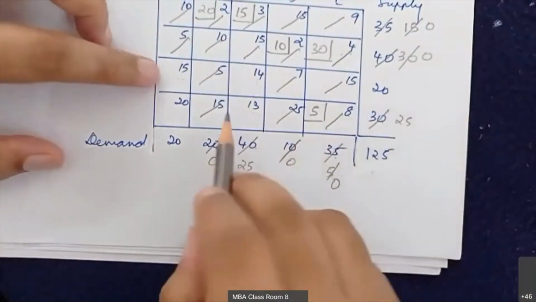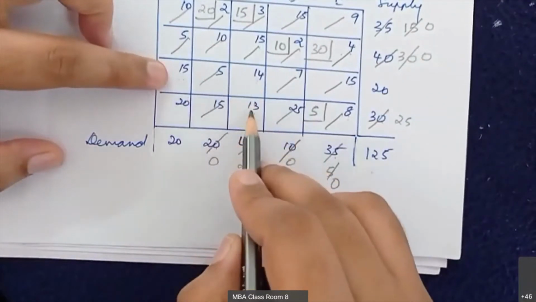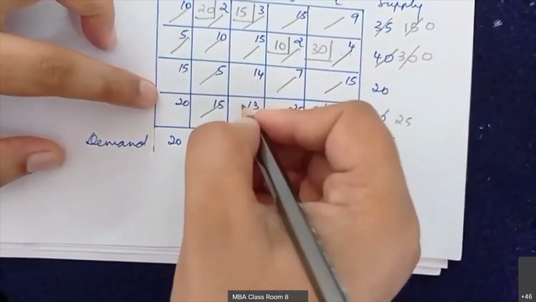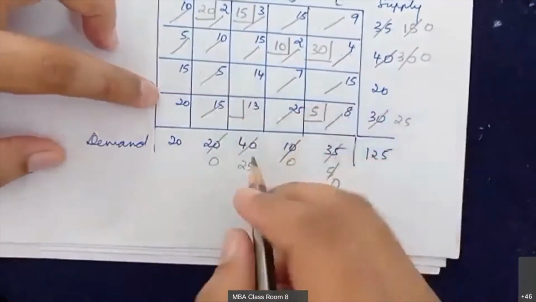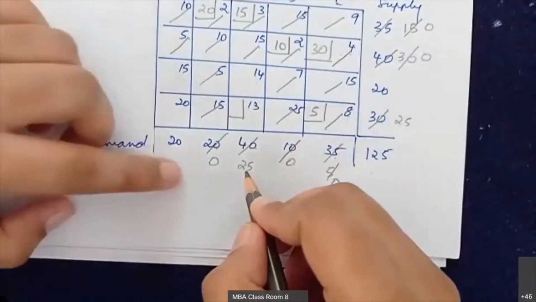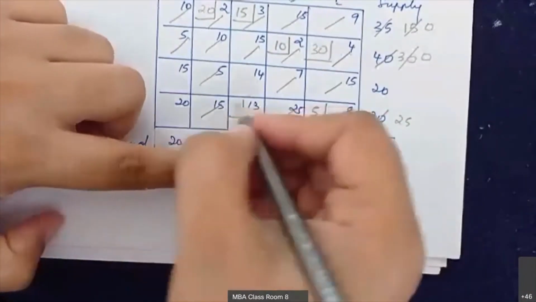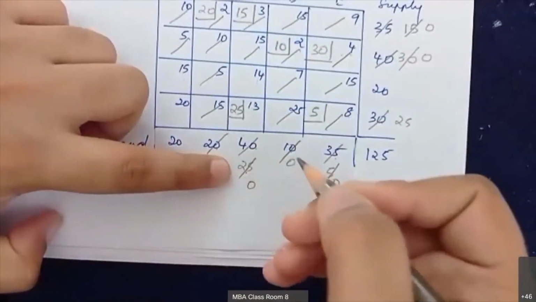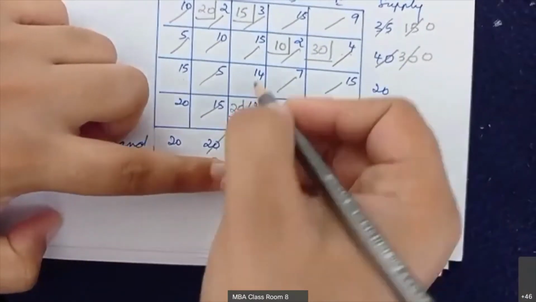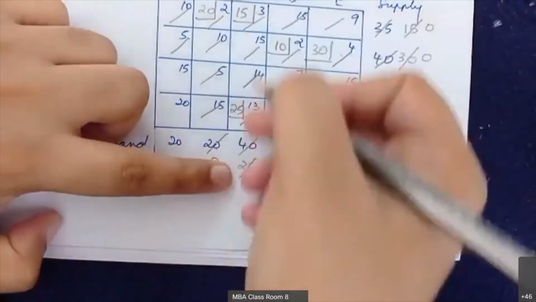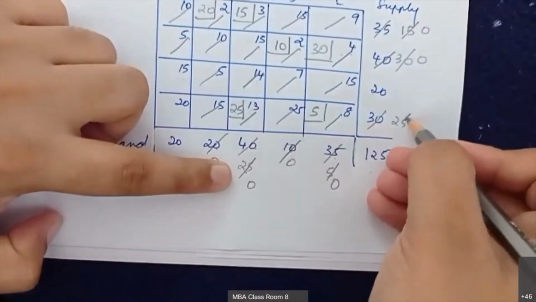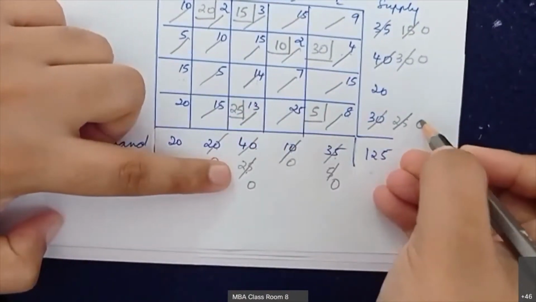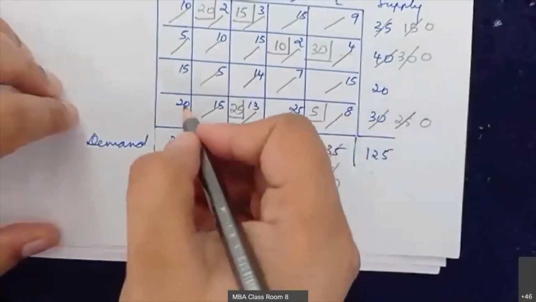Next I have 15, 20, 14 and 13. So 13 is my least cost cell. I will allocate to that cell. I have 25 and 25 here. It is the same, so I will write 25 here. I will cancel and make this 0. So I will cancel out all the cells in that particular column. Now this 25 also becomes 0, so I will cancel out all the cells in that row.